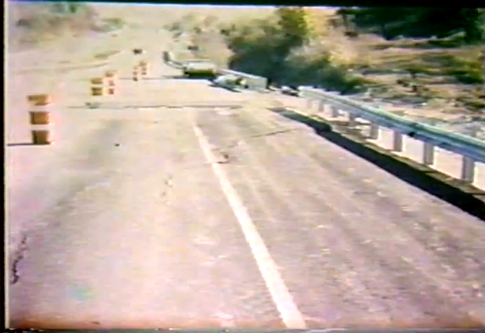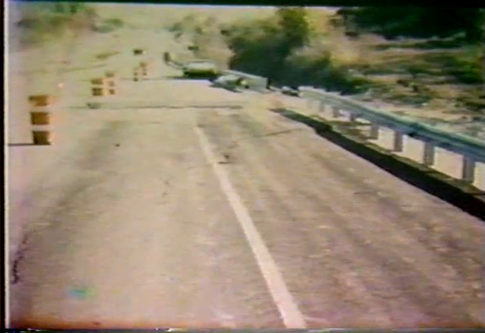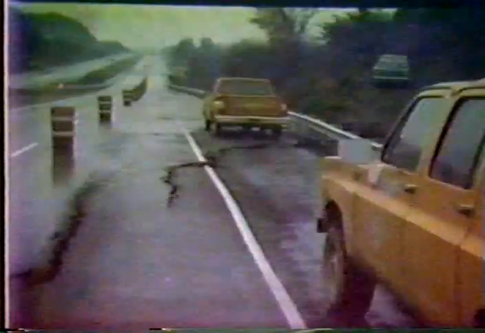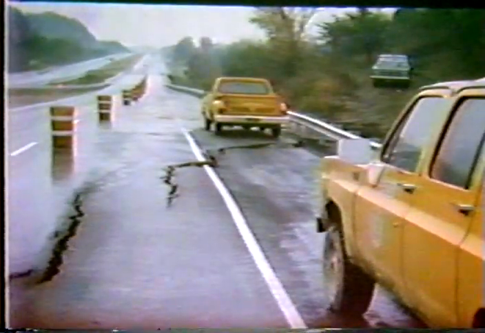Let's go back to the case history now. Just another view of the failure of the surface. That shows that it's dropped down, the pavement there has dropped down. We're looking at the shoulder part of the failure. Another view there, you can see it's really moving.